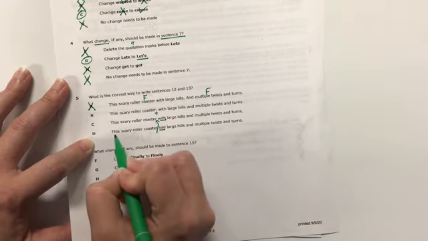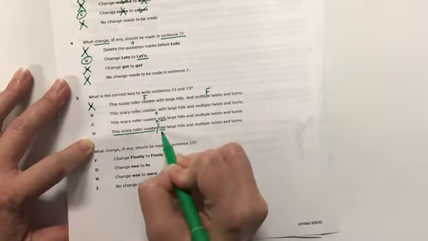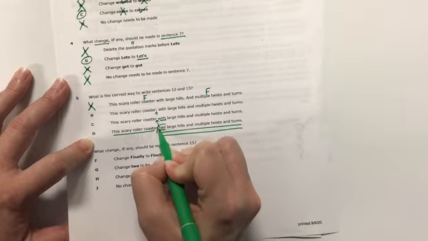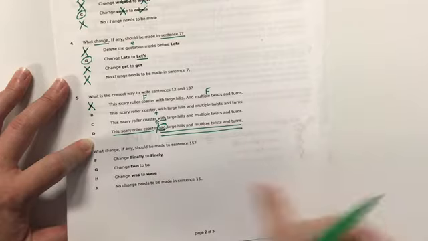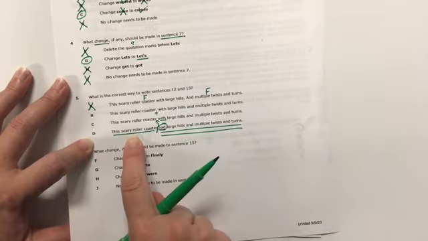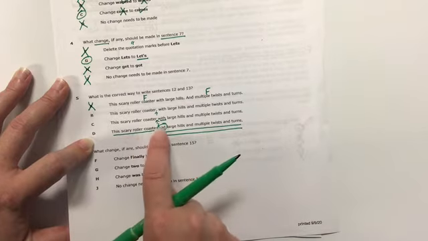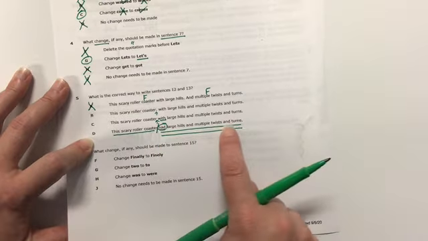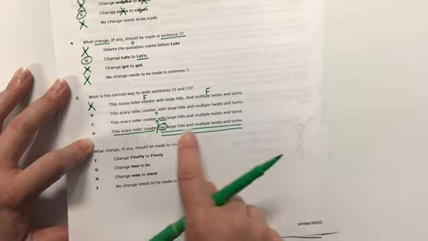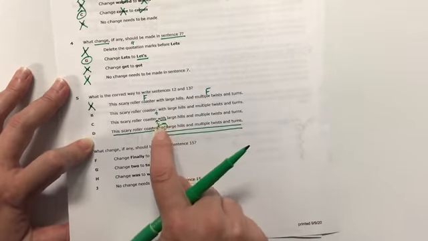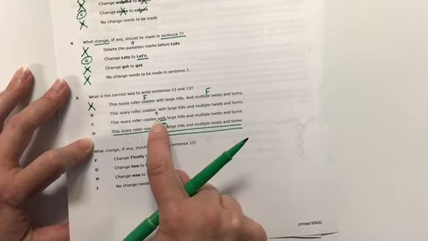So on this side is the subject, and on this side is the predicate. We're starting out with a verb, a linking verb, because it's describing the roller coaster. The scary roller coaster had large hills and multiple twists and turns. This sentence makes sense. This one does not. This word right here does not make sense if we just take the period out.